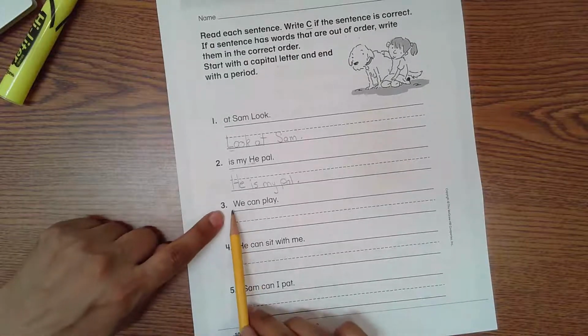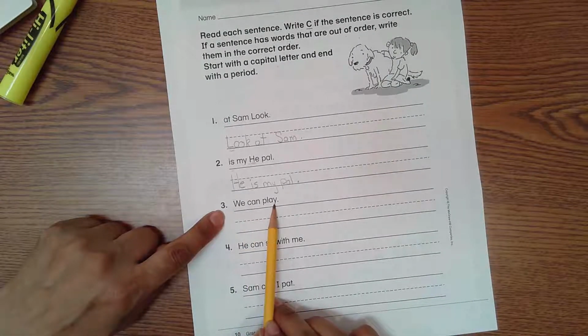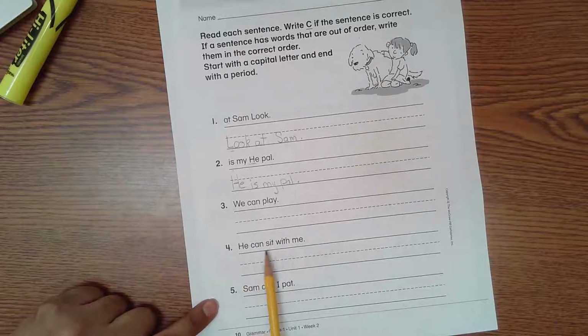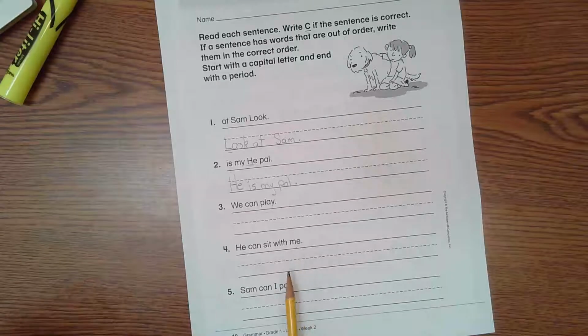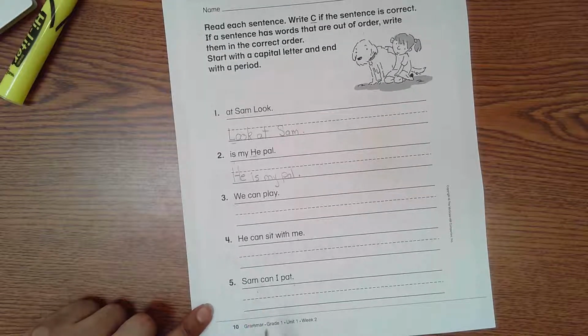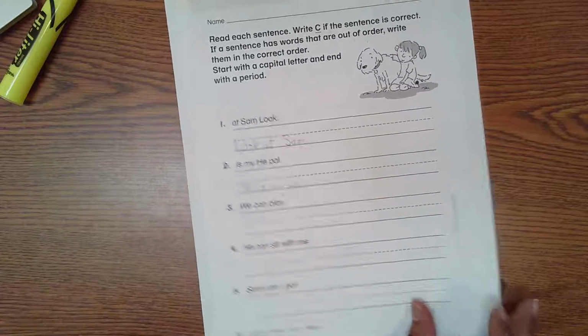All right. We can play. It's correct. He can sit with me. You tell me. Sam can I pat? You see what you need to do for number 3, 4, and 5. All right. Awesome.